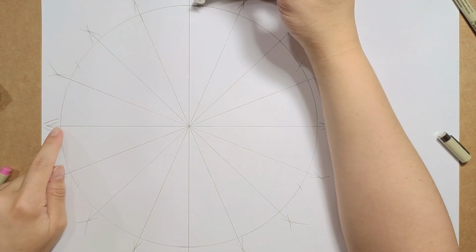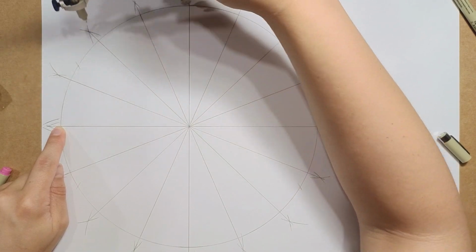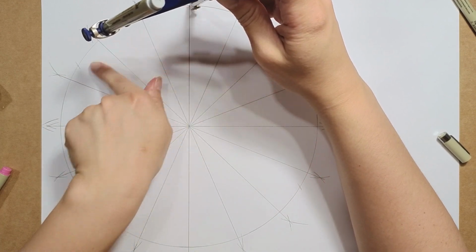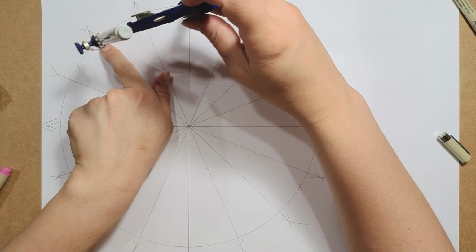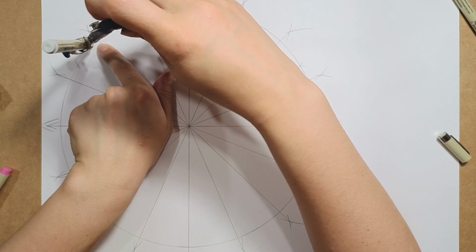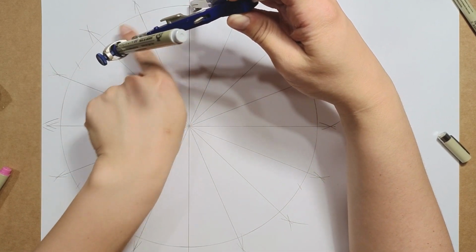So you have the horizontal and the vertical, and it's an approximate measure, but even if you don't have your divisions already, it needs to be a little bit more than half of the whole fourth of the whole arc here.